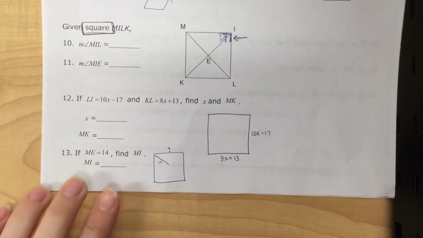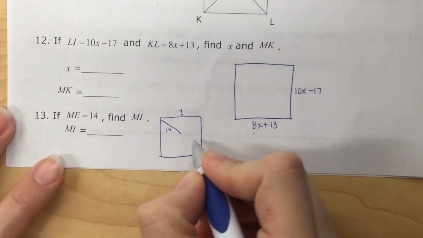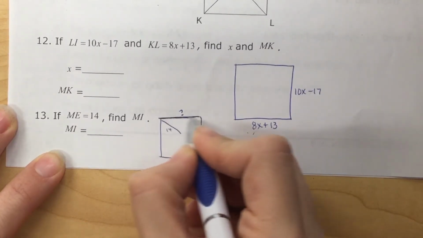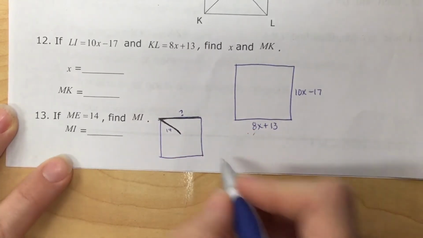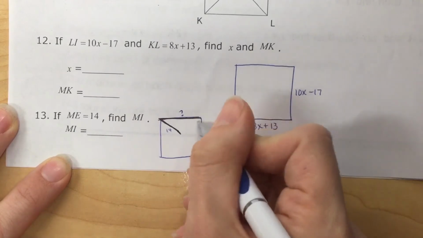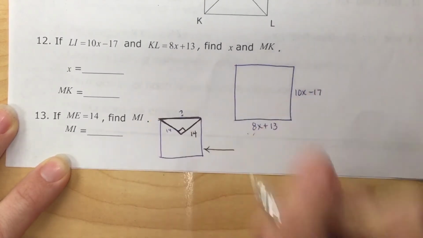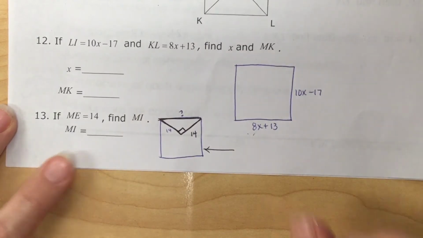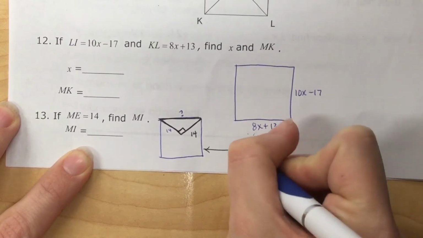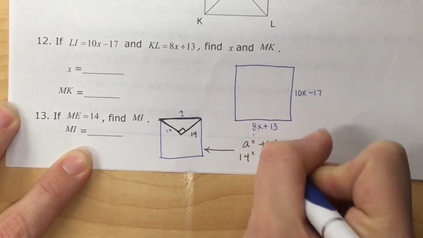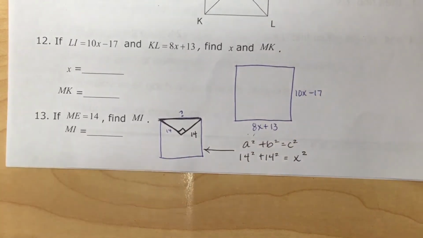Question 13, we probably need to talk about a little bit, so I'll zoom in for us here. On question 13, they're asking for this side, and they give us that this part of the diagonal is 14. We did one like this in class today. That means this other part of the diagonal is 14, and I have a right triangle. So this is Pythagorean theorem: A squared plus B squared equals C squared. My A and B are the 14s, and my C is going to be that question mark that I don't know.